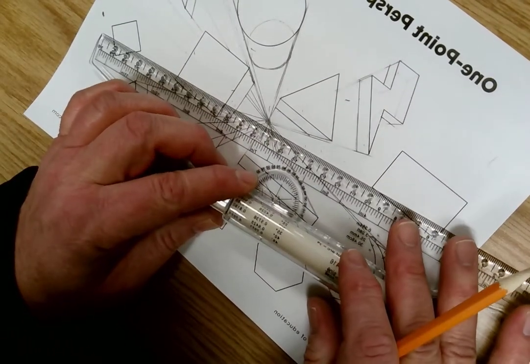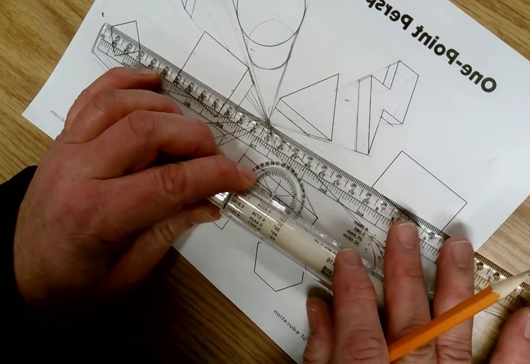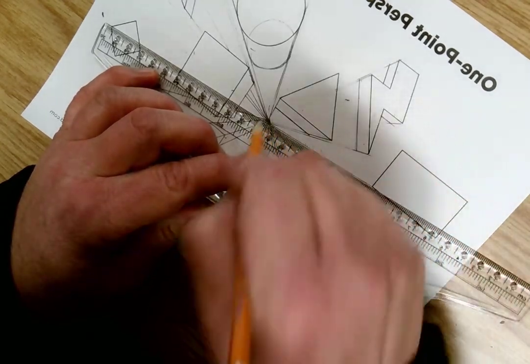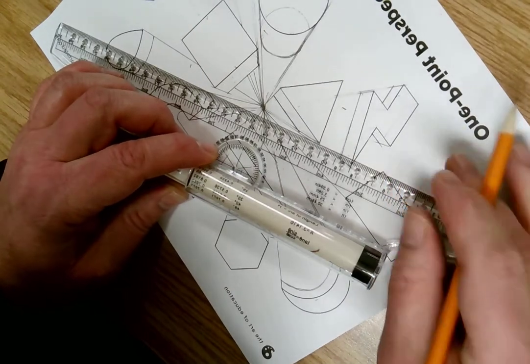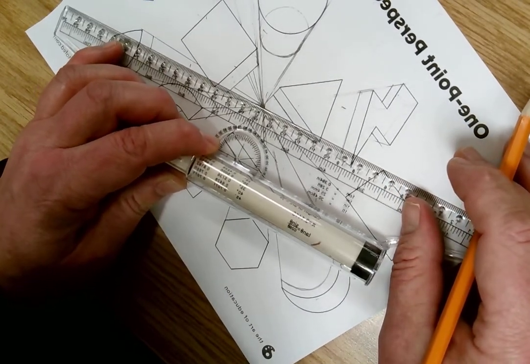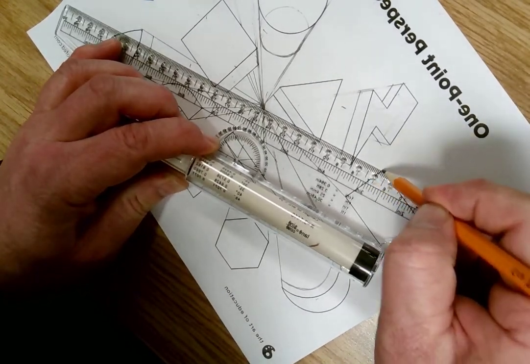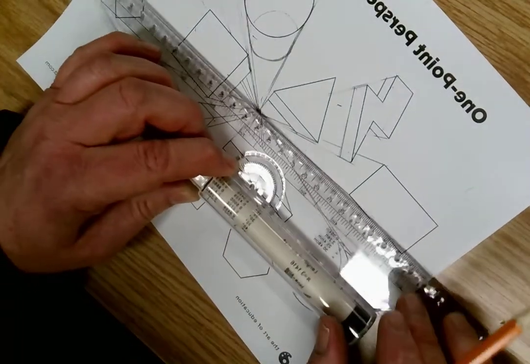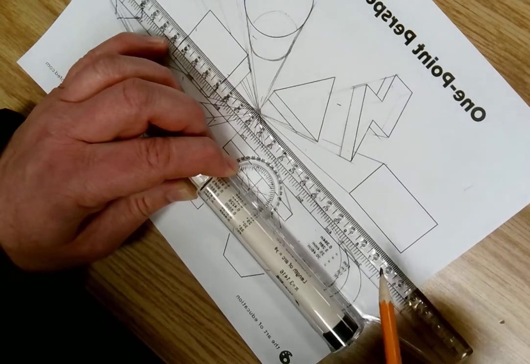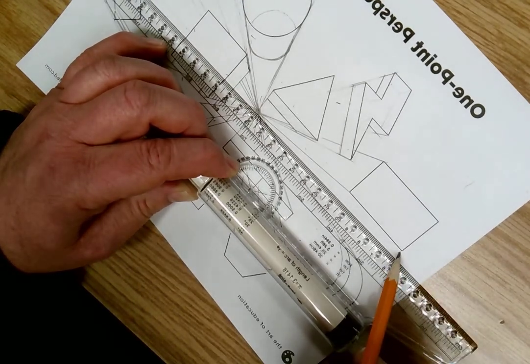All right, so that's all you're doing, going from the points of the shapes to the vanishing point, making sure you get all the orthogonals. Sometimes it doesn't look like you need it. A lot of people didn't do this one here.